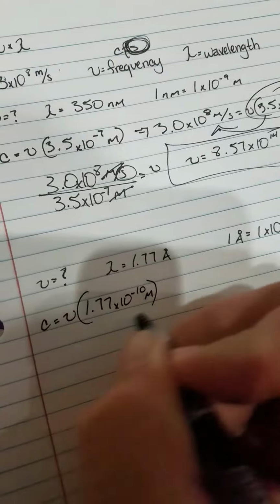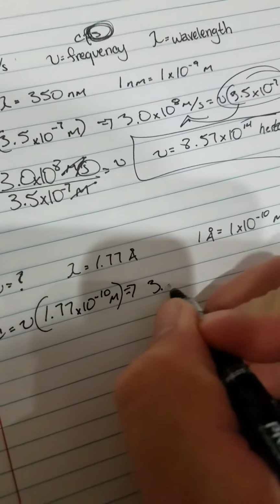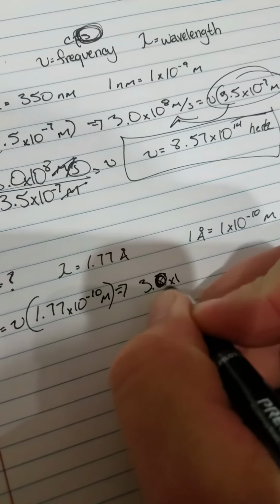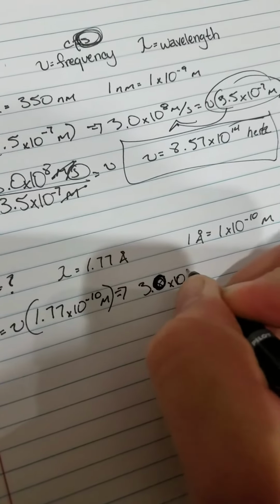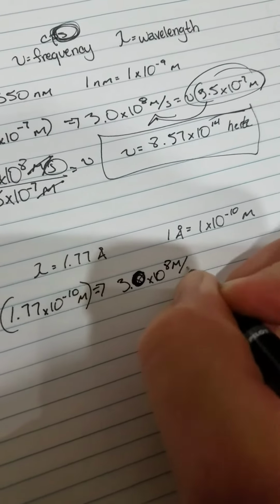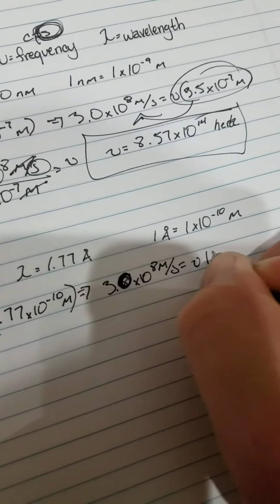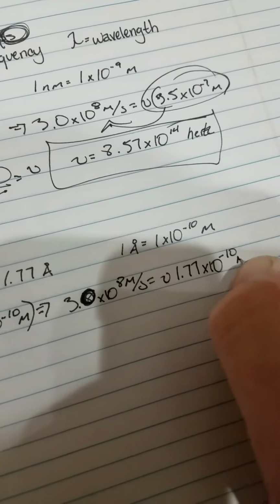Once again we rewrite it with the speed of light, so it's 3.0 times 10 to the 8 meters per second equals frequency times 1.77 times 10 to the negative 10 meters.